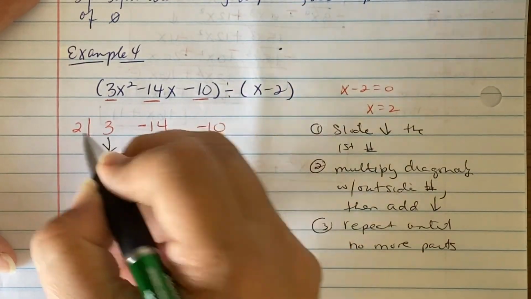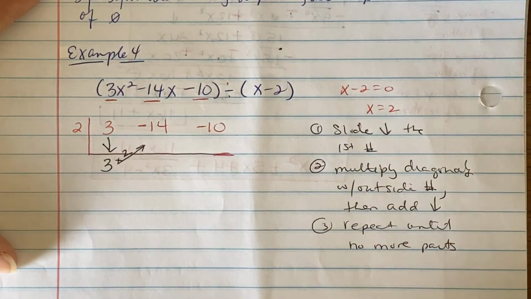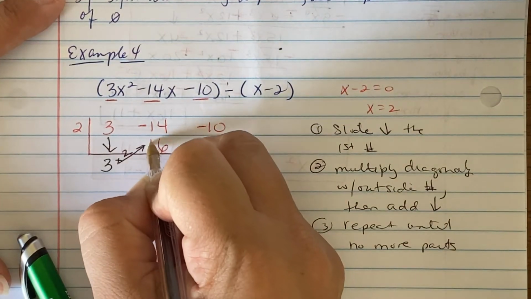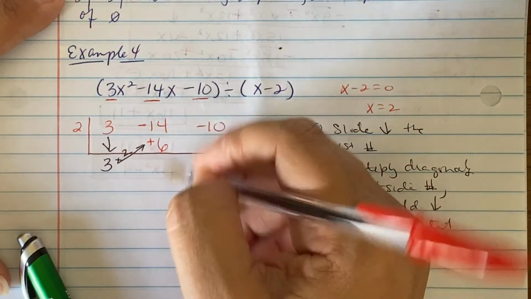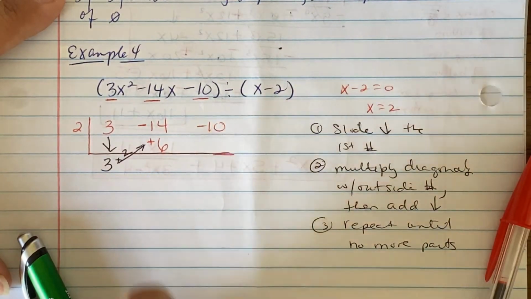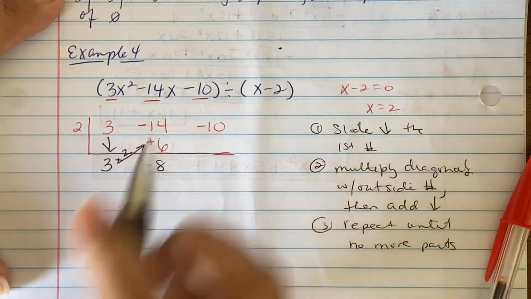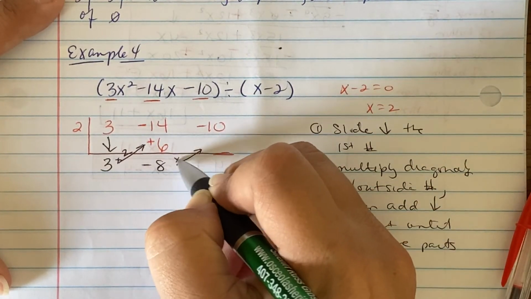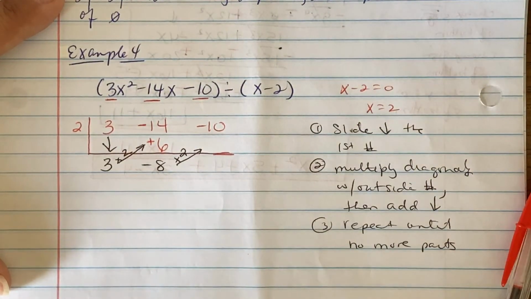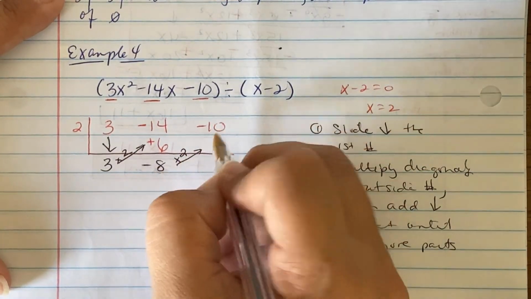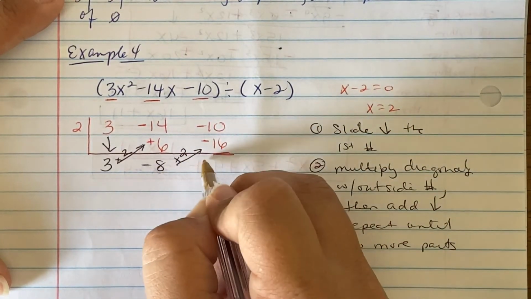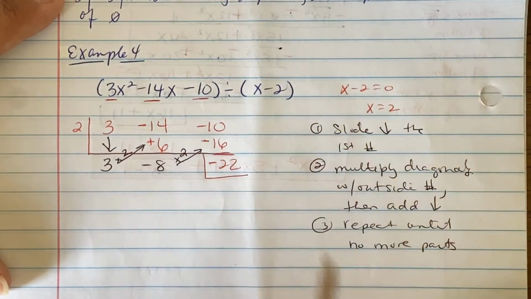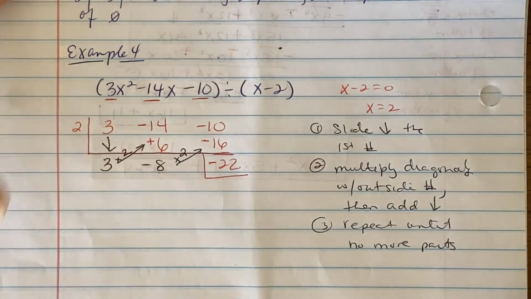I am multiplying by the outside number of 2. So I'm saying 3 times 2 is 6. It's a positive 6, and we are adding down. So negative 14 plus 6, I am at negative 8. Then you are multiplying again diagonally by the 2, because that's our outside number. So negative 8 times 2 is negative 16. Add down, we get negative 22, which is our remainder.